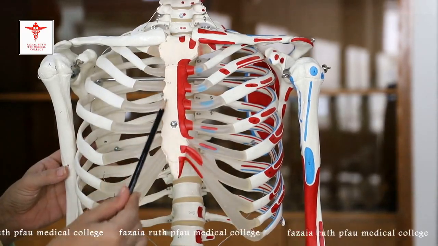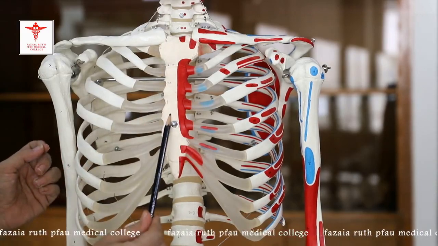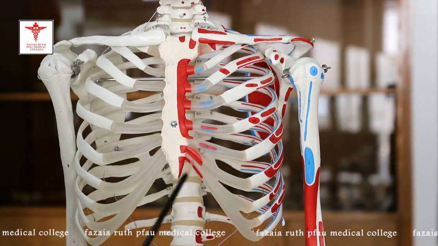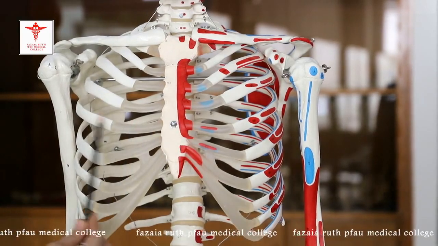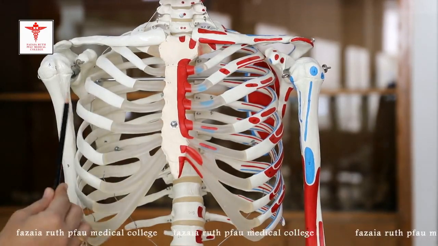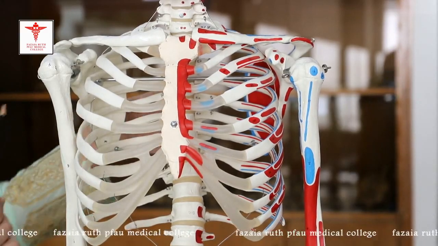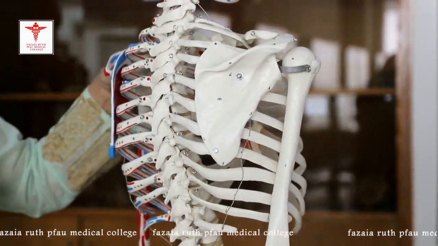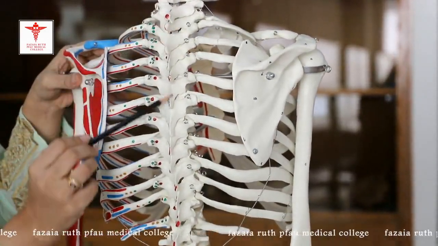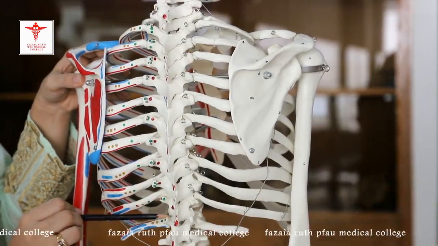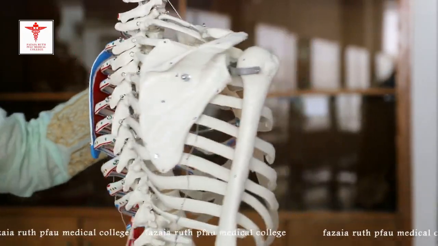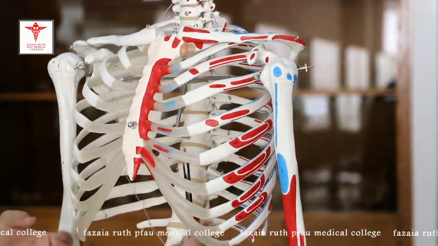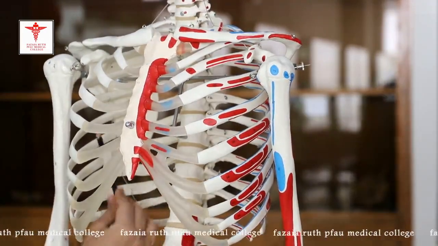So we all know that the thoracic cage is formed in the central part by the sternum. So this is the sternum anteriorly, and then on each side there are the costal cartilages along with their ribs, and posteriorly we have the thoracic vertebrae, right? So these are the thoracic vertebrae. These form the thoracic cage.